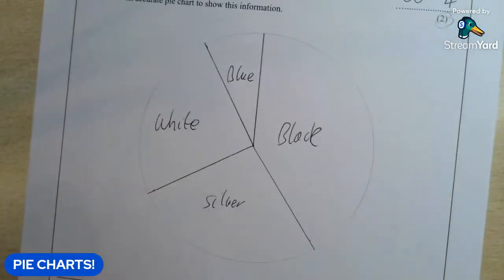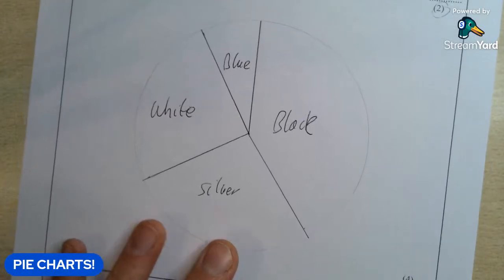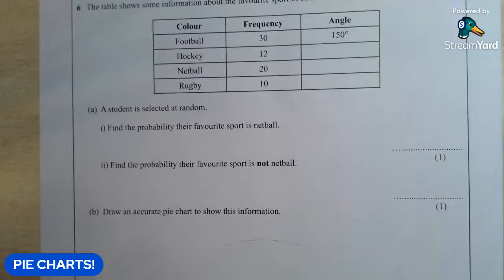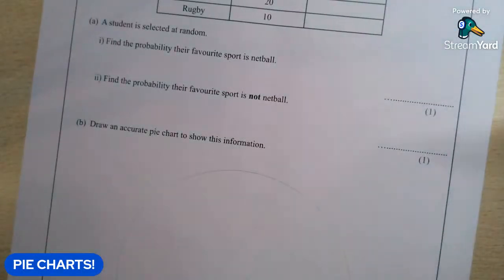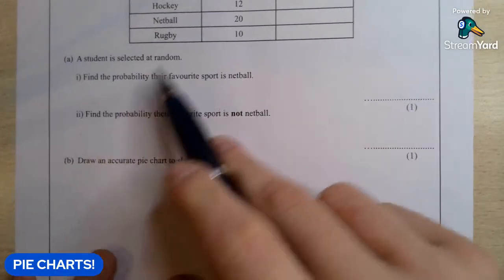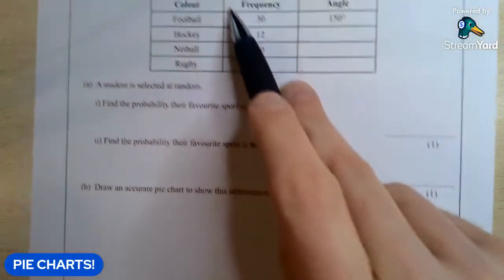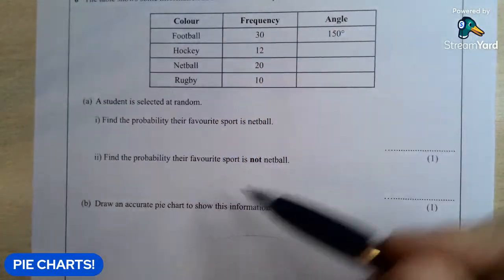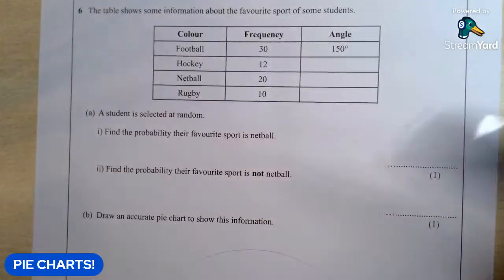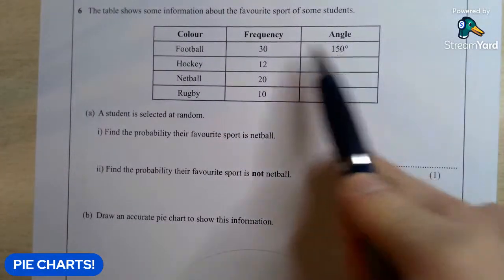Right, little pie chart. Yet again, in the exam, they would just put a template right there and check that you're right straight away. Okay, so let's go here now. So similar one. They're giving you a bit more information now, and you've had a few more extra questions. So the table shows some information about the favourite sports of some students. Yeah, standard question. You always ask something like football, hockey, netball, rugby. Right, they give you an angle for one of them already.